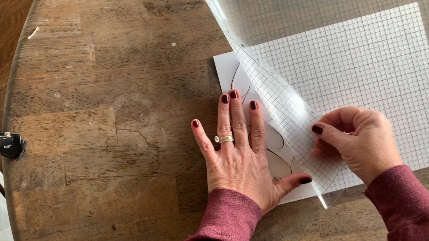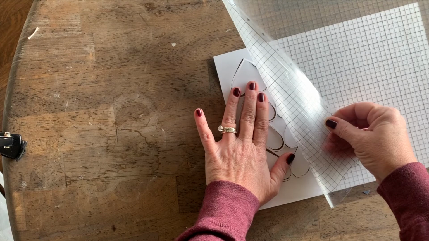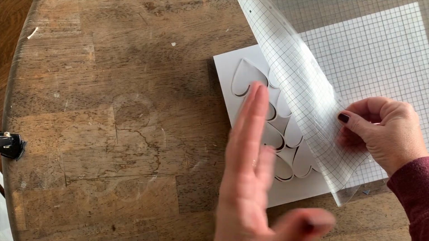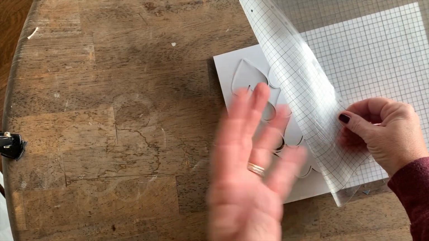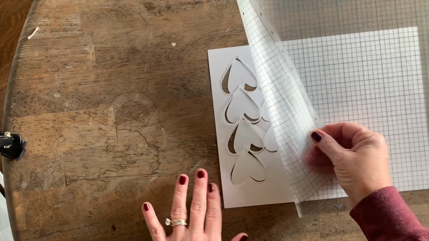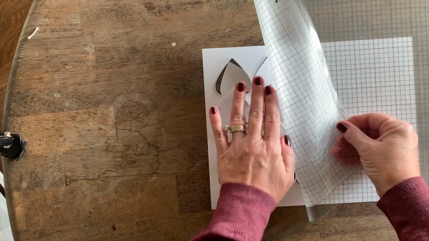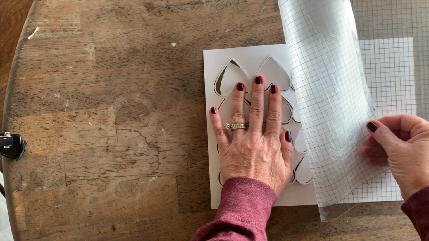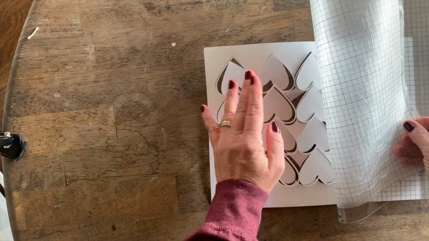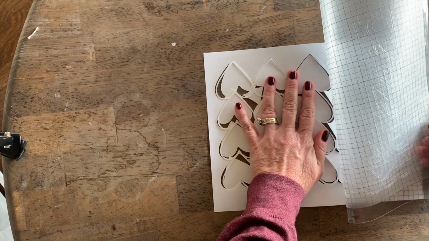It'll retain its shape. So that way the paper doesn't tend to bend or get a weird roll to it. So I'm just going to very, very carefully and slowly pull the mat away from the paper.